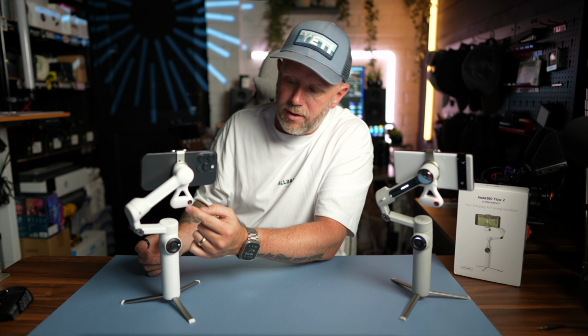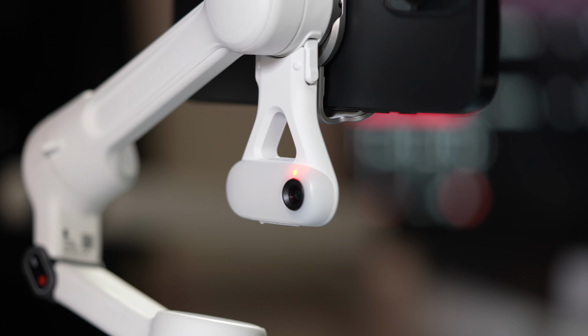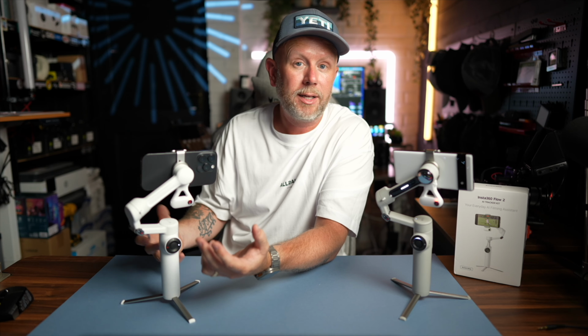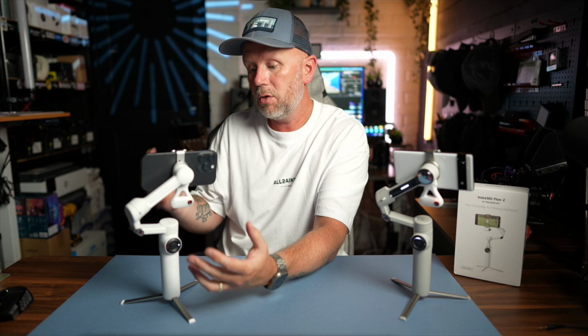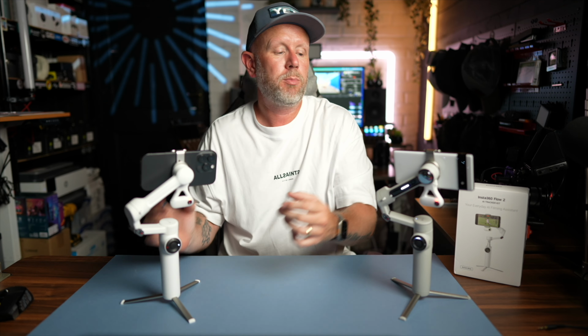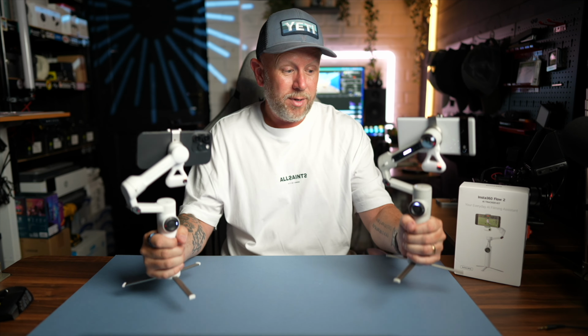The Flow 2 does have NFC, like I mentioned. It does have the tracker on the front if you buy the version with the tracker, and it is obviously compatible with Insta360's app, so you do get some really advanced tracking features. But if you want the Apple DockKit, it's only on the Pro. Other than that, pretty similar.